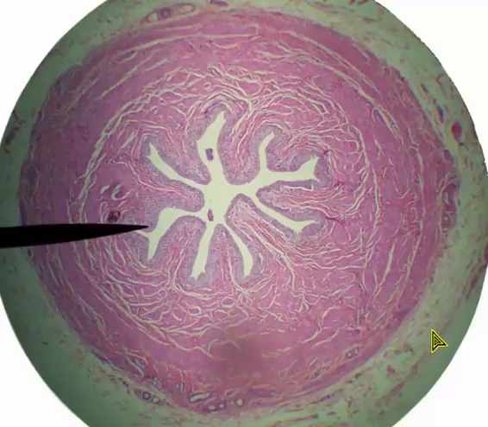Next question. Name the layer at the pointer. And the answer to that out here would be adventitia. How about name the layer at the pointer here? And the answer to that is the submucosa.